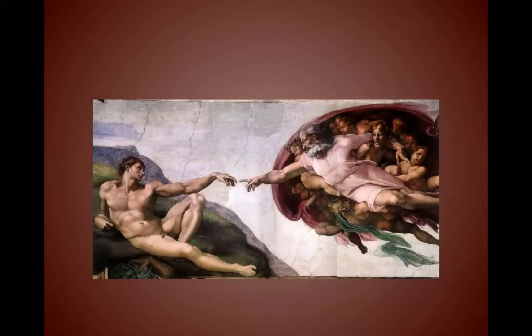Right, this is Michelangelo's famous Sistine Chapel. I've always thought this image a great example of the Renaissance because it sort of shows something of the power of art, but also the potential of man. Right, there's an amazing thing going on here.